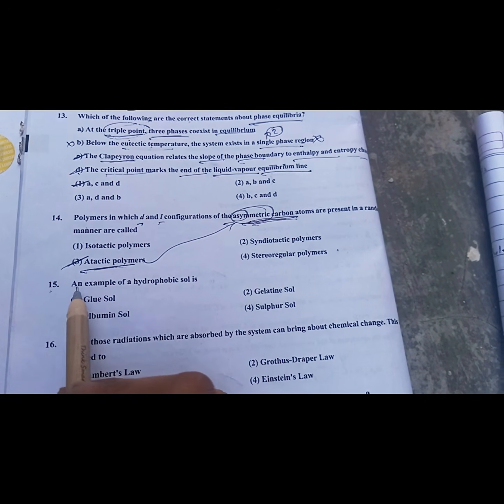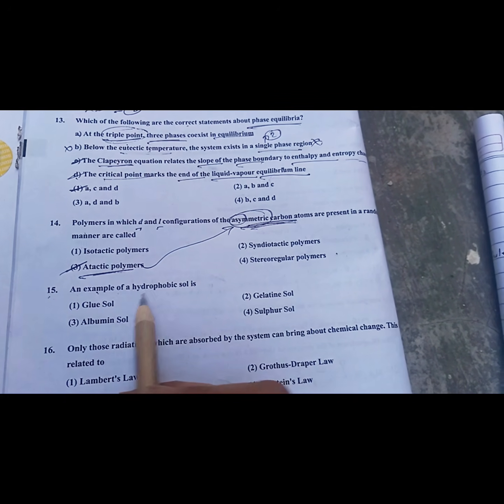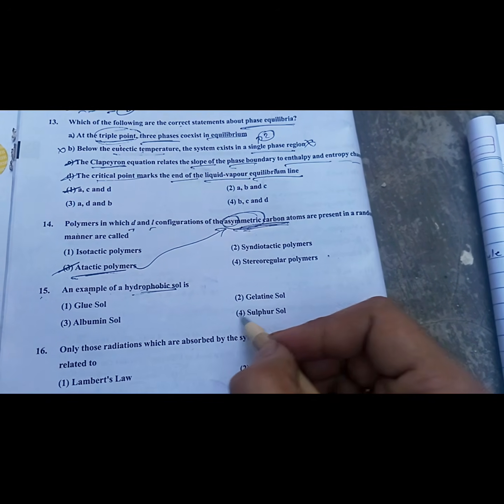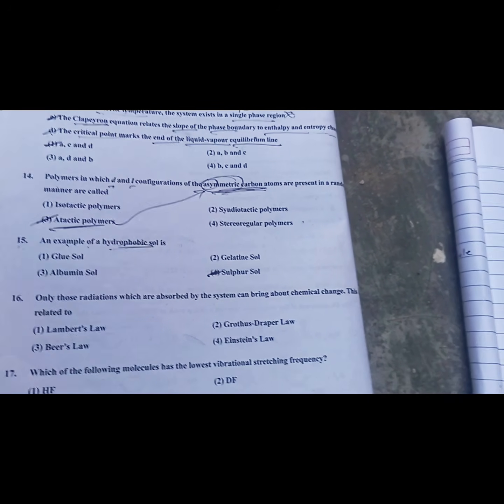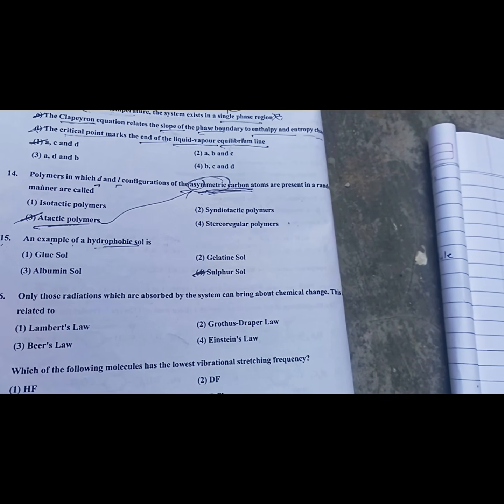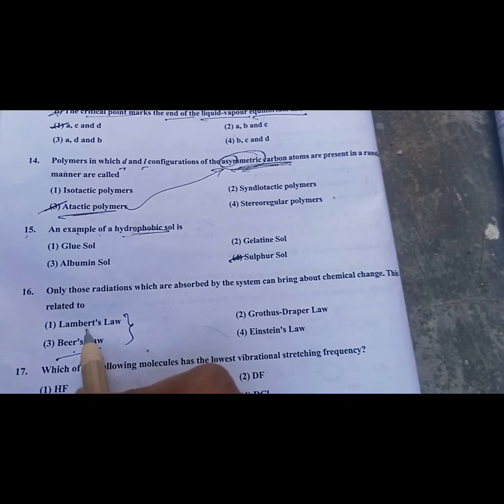In the 15th one, an example of a hydrophobic sol is, I think, sulfur sol. Okay. And for the 16th one, only those radiations which are absorbed by the system can bring about chemical change. This is related to that of the Grotthuss-Draper law. So here, Lambert's and Beer-Lambert's law are for the concentration of the system.